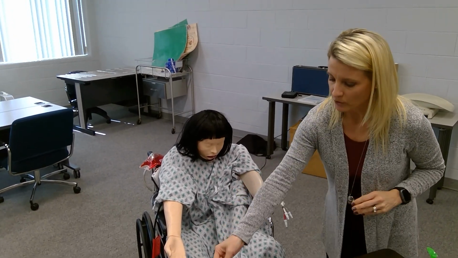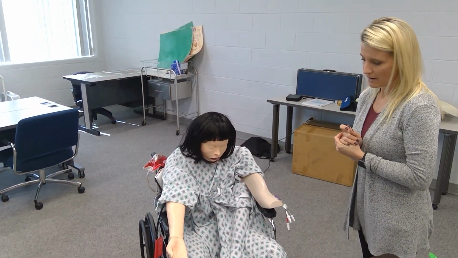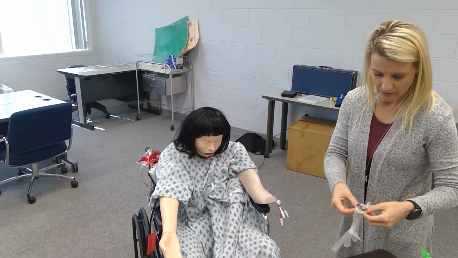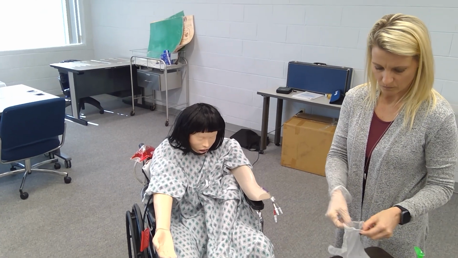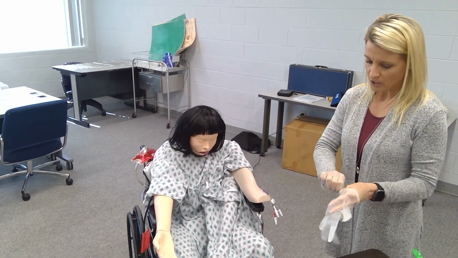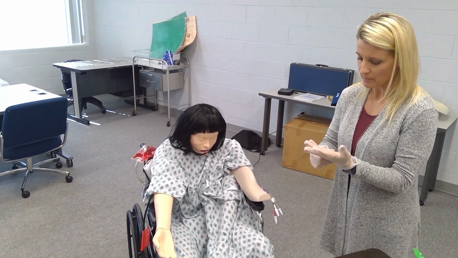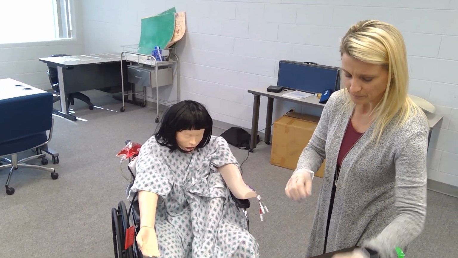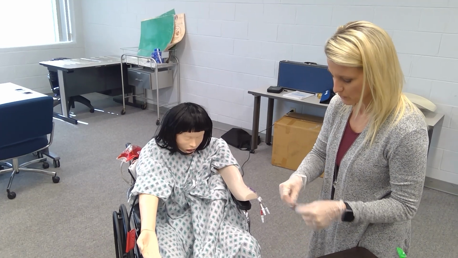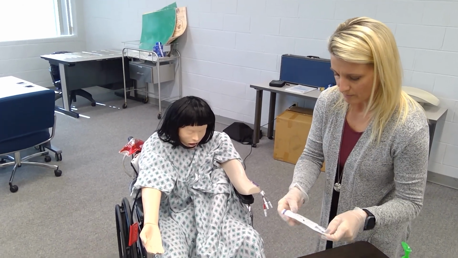Okay. I've already shut the door to provide us some privacy. I'm going to put my gloves on. No, this is not going to hurt at all. In fact, you're probably not going to feel it at all. But I'll tell you everything that I'm going to do. This is an alcohol swab. Let me go ahead and open my tubes real quick.